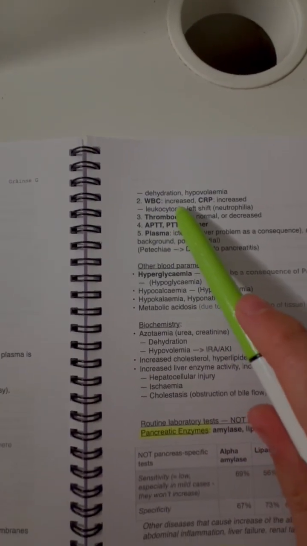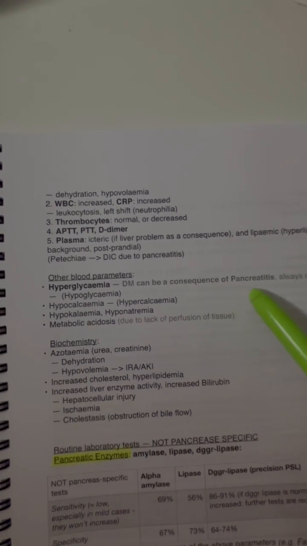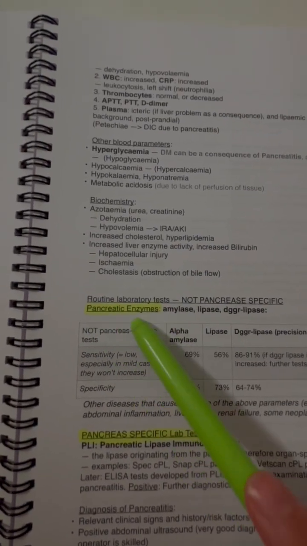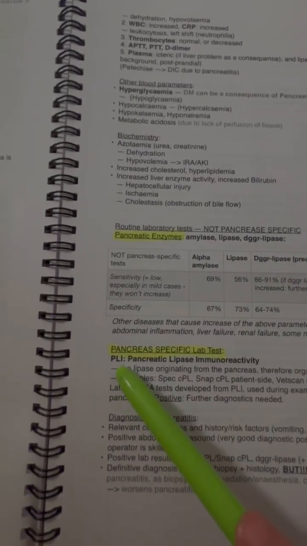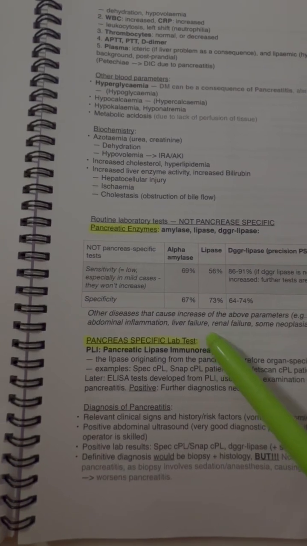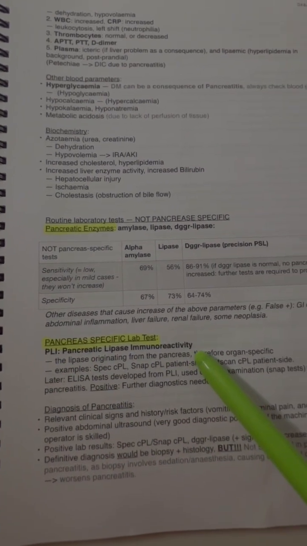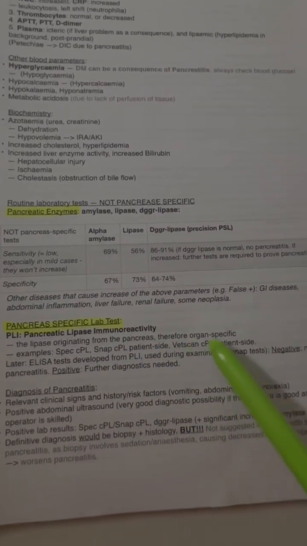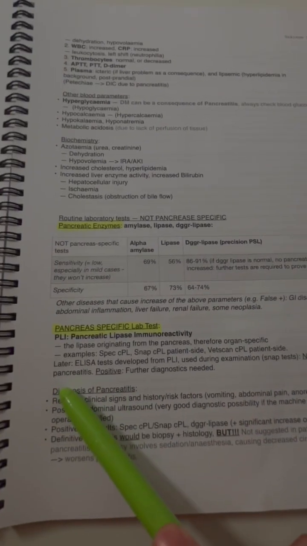In the hematology, we can see increased white blood cells. We can also see hyperglycemia. Diabetes can be a consequence of pancreatitis. Other routine laboratory tests are looking at the pancreatic enzymes such as amylase and lipase. There are also pancreas-specific lab tests, such as looking at the PLI, the pancreatic lipase immunoreactivity. This is looking at lipase originating from the pancreas, therefore it's organ-specific. If the test is negative, it means there's no pancreatitis.